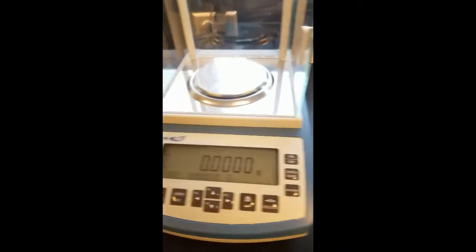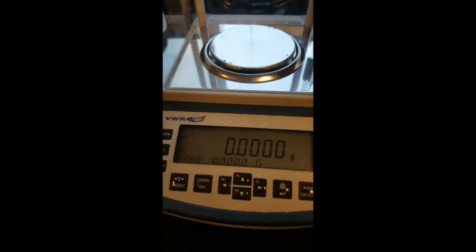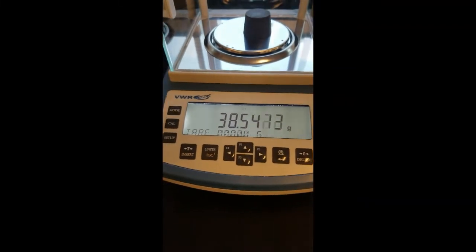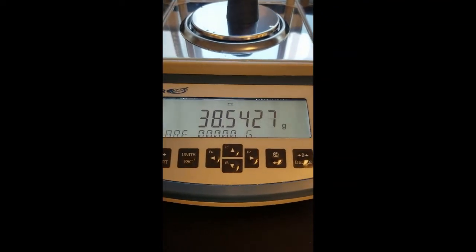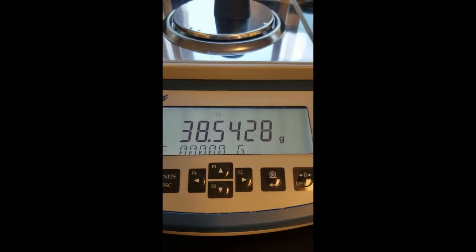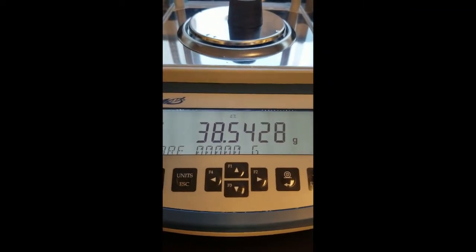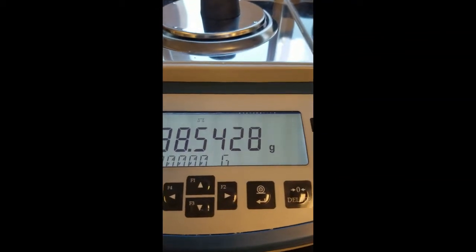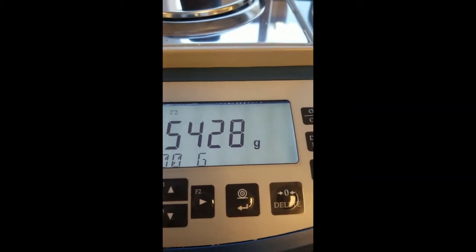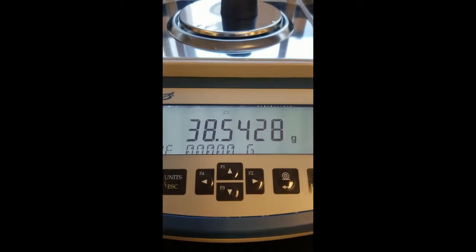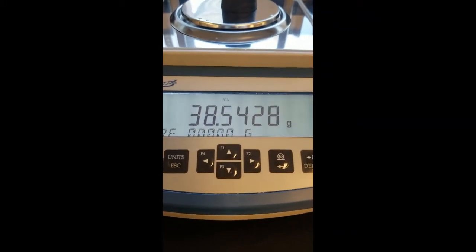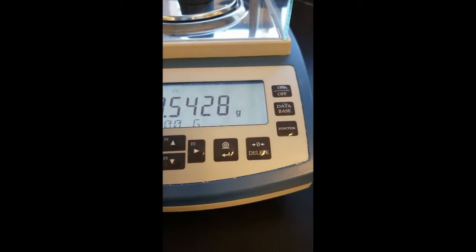Now let's go over to a more sensitive balance. This is an analytical balance. Put the rubber stopper on the balance. And now this balance can pick up on those numbers that are out over there. 38.5428. Similarly, this balance, by design, has its uncertainty first arise at the 4th decimal place. So if we're recording a mass measurement using this balance, we would have 6 significant figures.